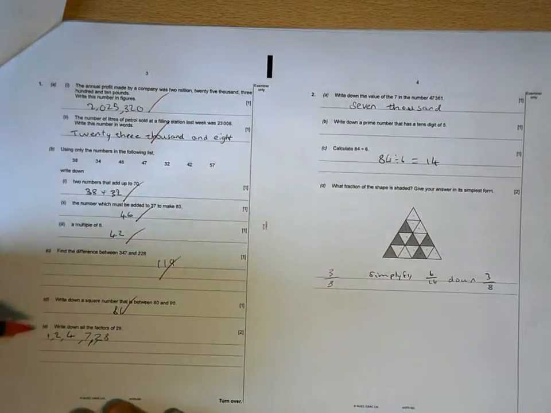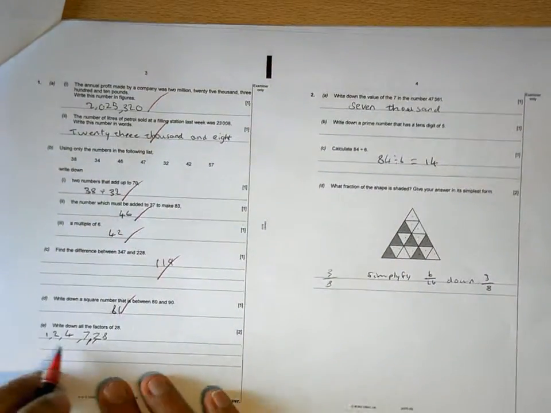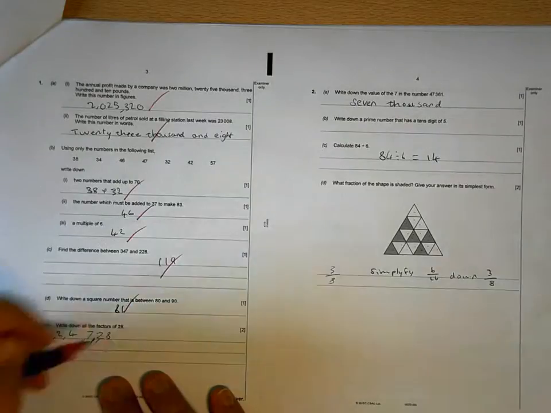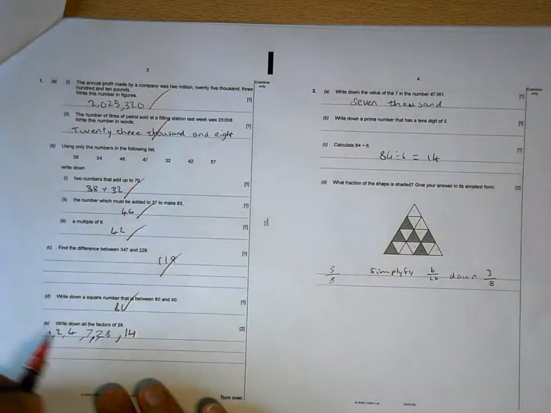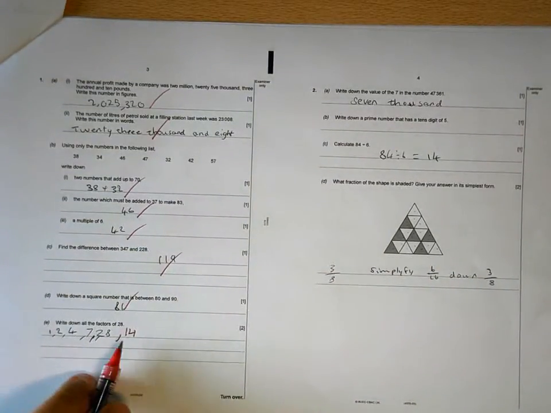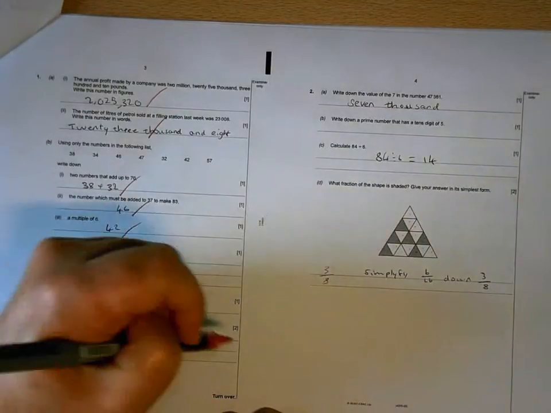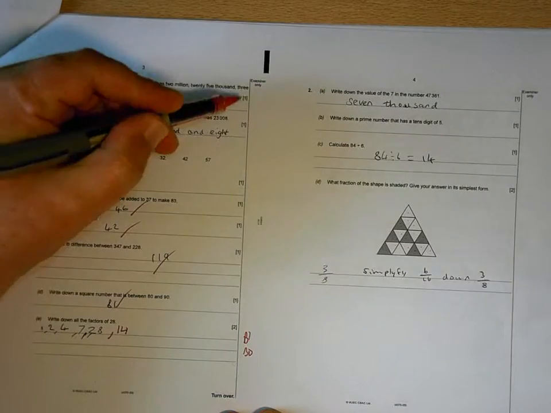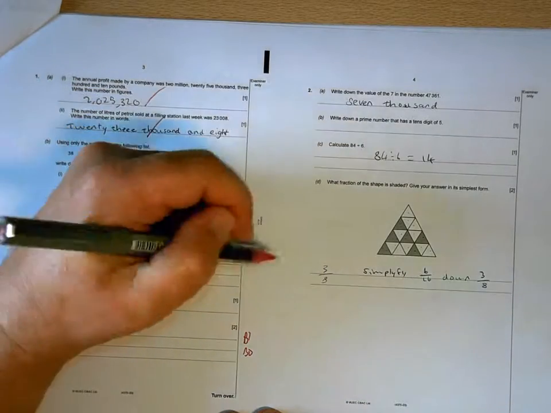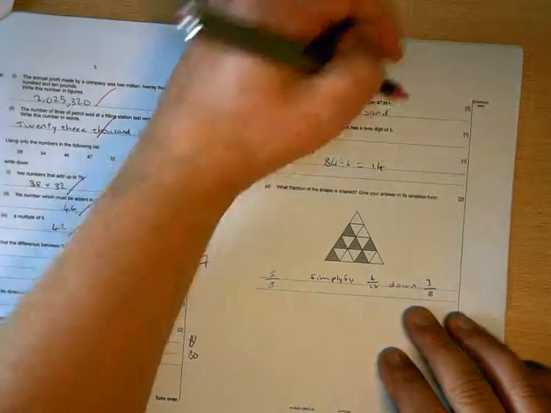Okay, you've got some mistakes in here. No, you haven't got any mistakes, sorry, but you are missing 14, 2 and 14, 28 as well. So that's the only one you're missing, so you'll get 1 mark out of 2 for that. 1, 2, 3, 4, 5, 6, 7 there.